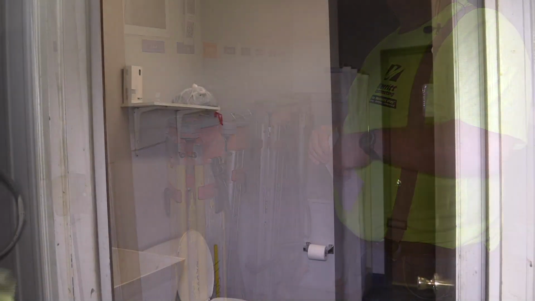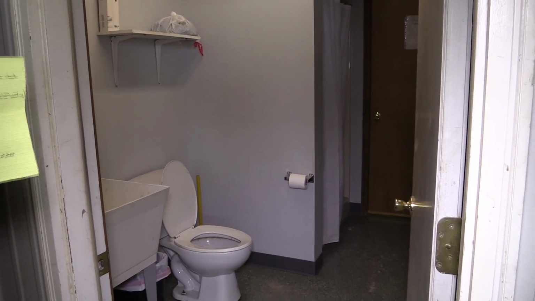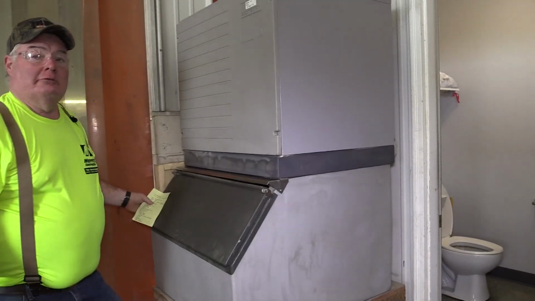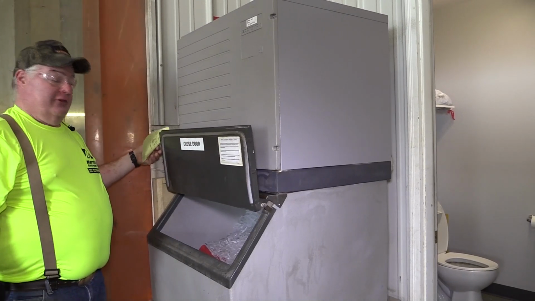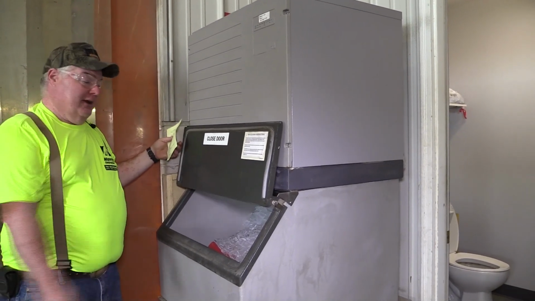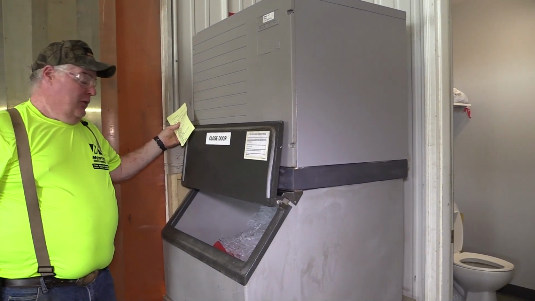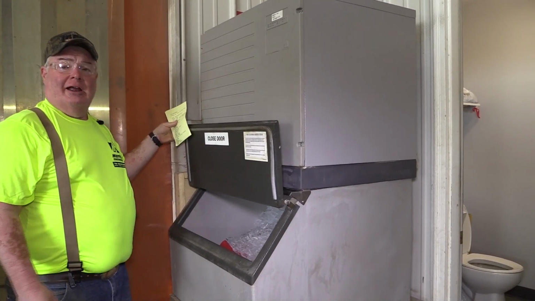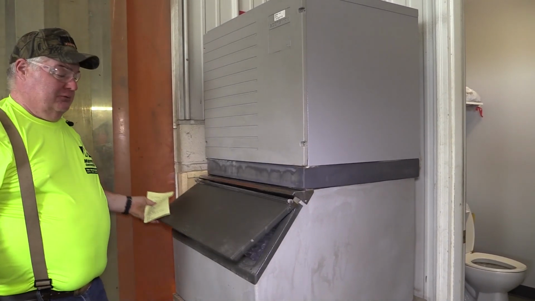This is our downstairs bathroom where you come in and wash up at the end of the day. Also, this is our ice machine where you can get ice for your cooler, or put ice in your cooler for drinking water or what have you. But that's where that's located.